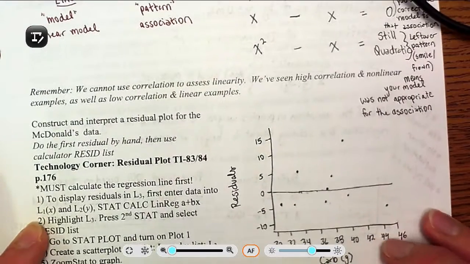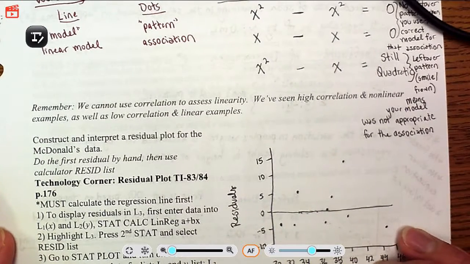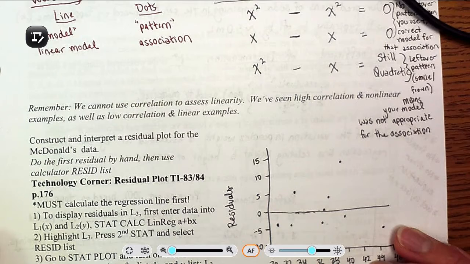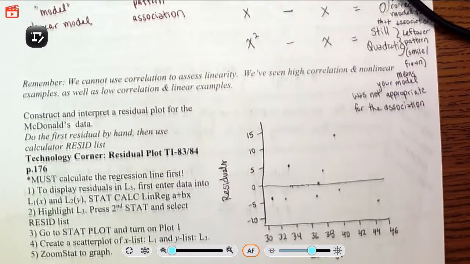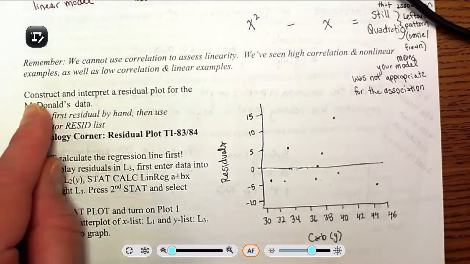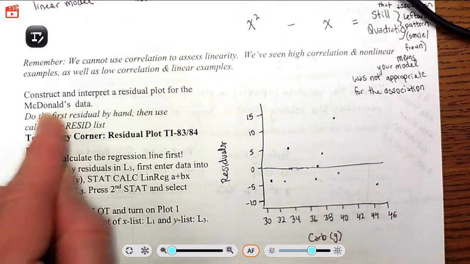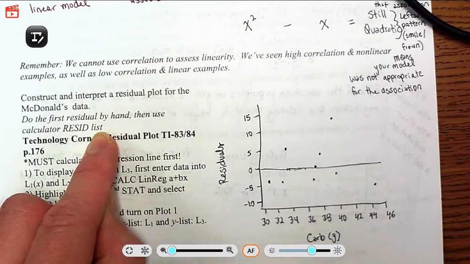All right, we cannot use correlation to assess linearity. We've seen high correlation in nonlinear examples, as well as low correlation in linear examples. So remember that correlation alone is not a test for "is my pattern linear?" Construct and interpret the residual plot for the McDonald's data. Do the first residual by hand, then use the calculator's resid list.